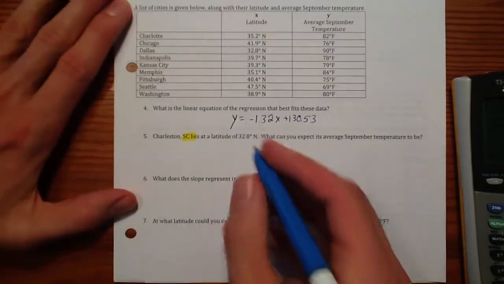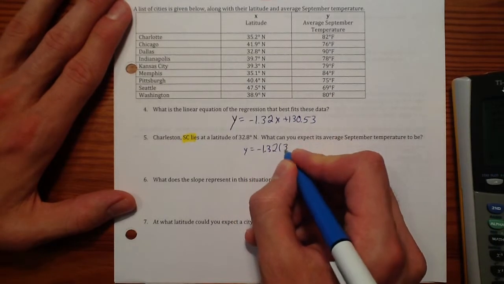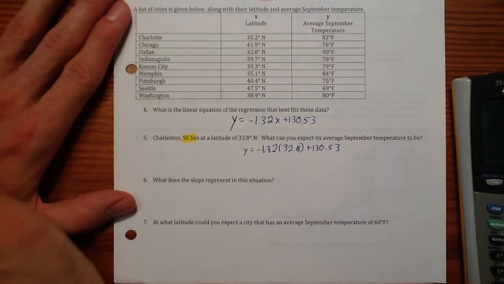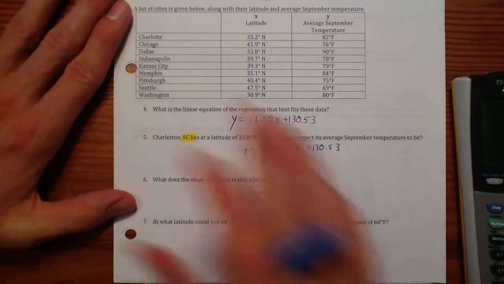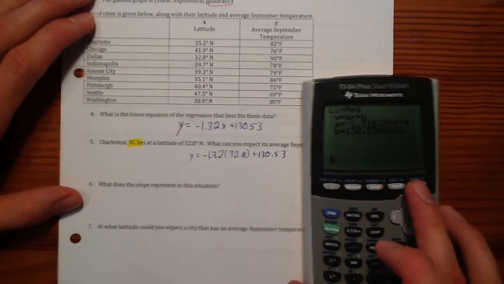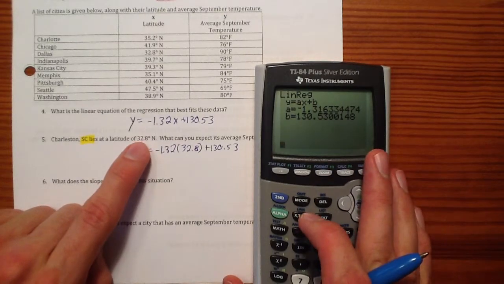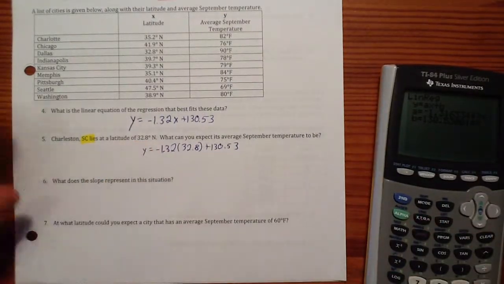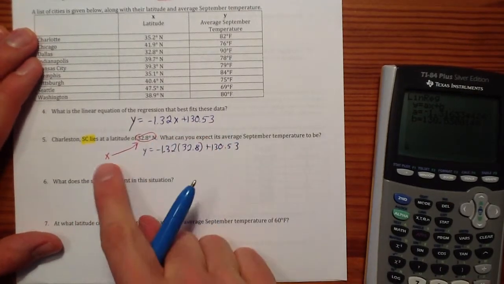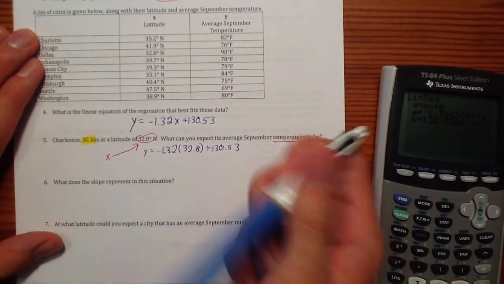Here's two ways of doing it. We can either go negative 1.32 times 32.8 plus 130.53, and that will give us an answer that will be reasonable. Or, since we have stored it under y1, we can go to the table and figure out what happens at 32.8 degrees north. Now, we know this is an x value because it says latitude. I just want to point that out. This guy right here, that is an x value. It says, I'm giving you an x, now tell me what y is, because temperature is y.